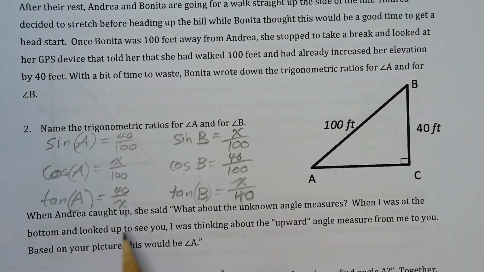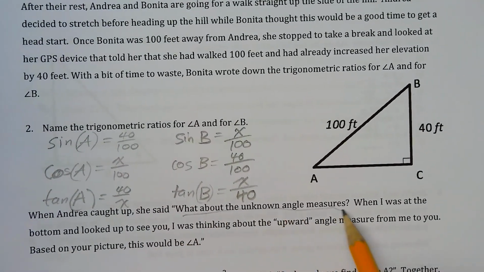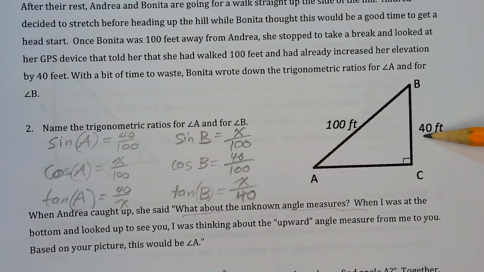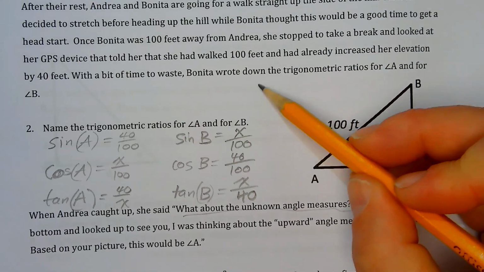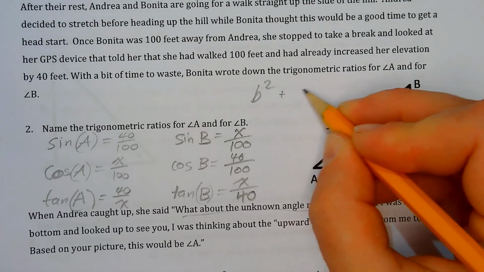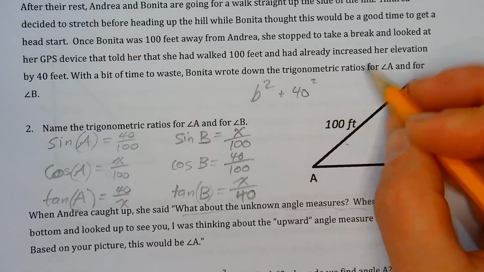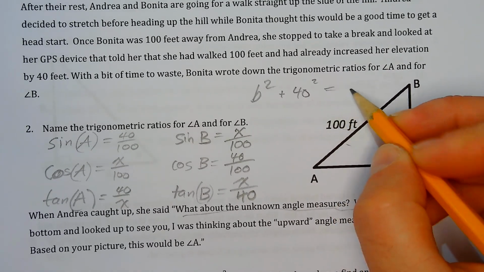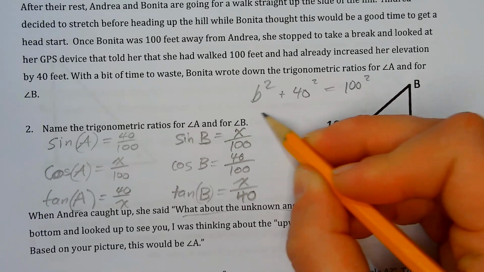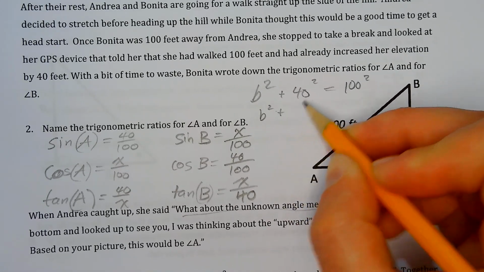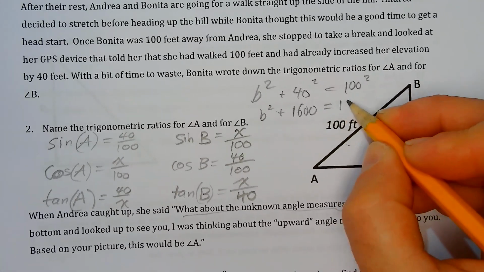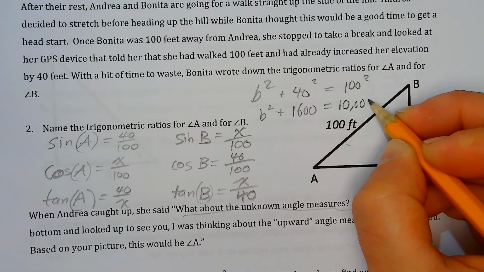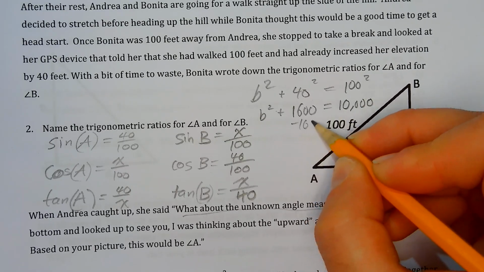When Andrea caught up, she said, "What about the unknown angle measures?" Oh, and I guess we should just Pythagorize this real quick. 1,600, 10,000, 1,600.